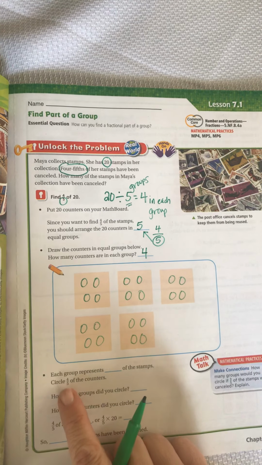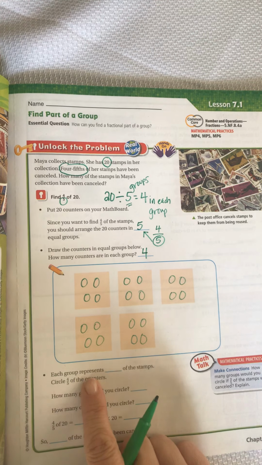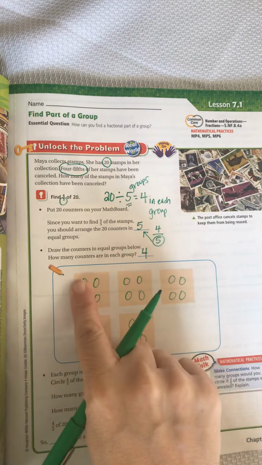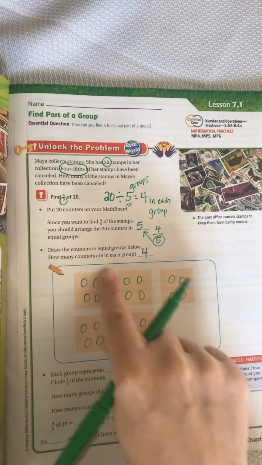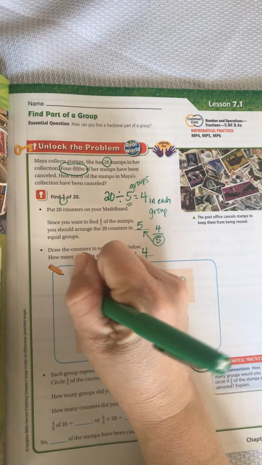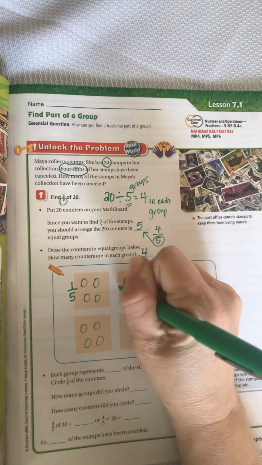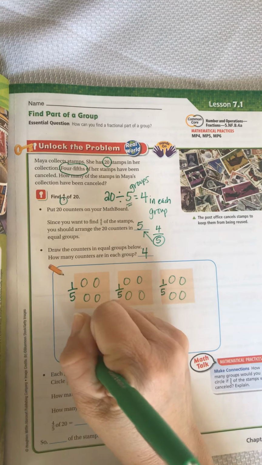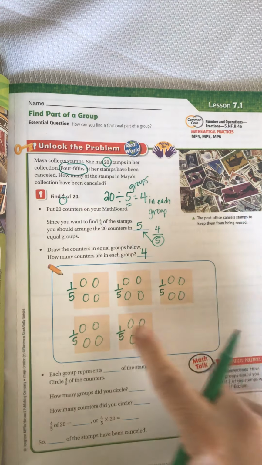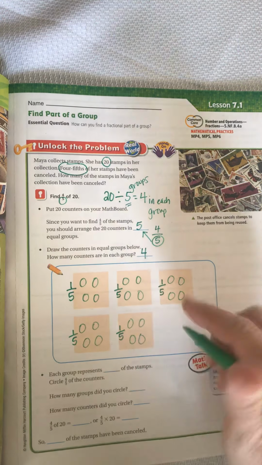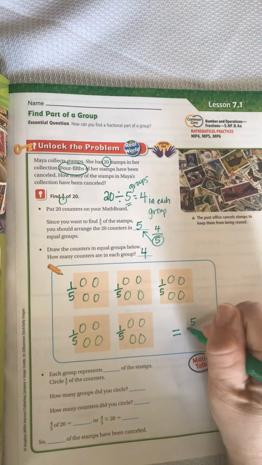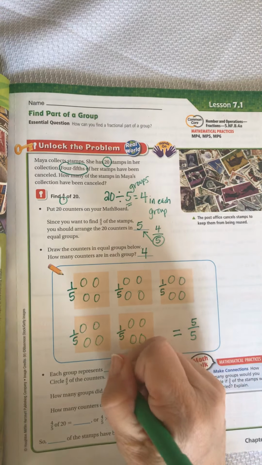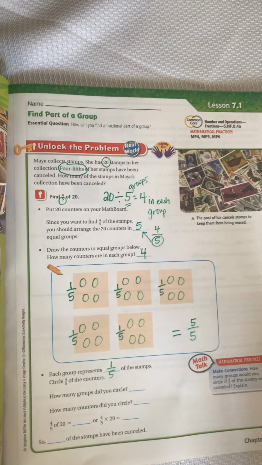Now it says each group represents blank of the stamps. Remember there's 5 groups. If I have 1 out of the 5, that means this group is 1/5. This group would be another 5th, this would be 1/5, this would be 1/5, and this group would be another 1/5. Because if I add them up, 1, 2, 3, 4, 5, all of them together would be 5/5, right? That's the whole. So each group represents 1/5 of the stamps.